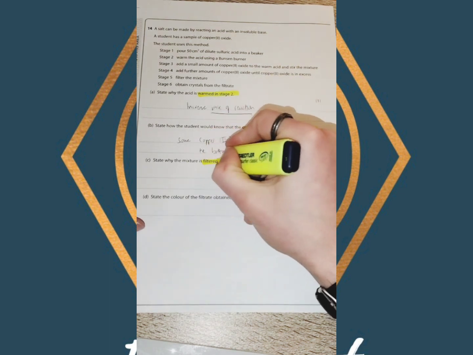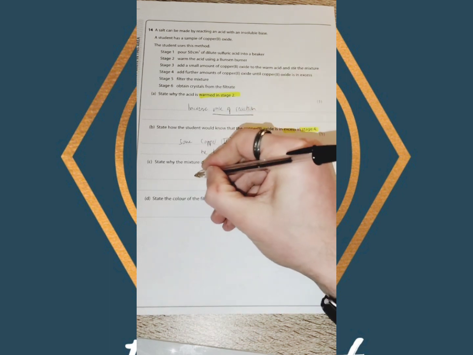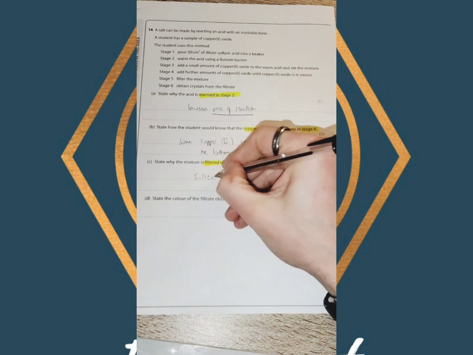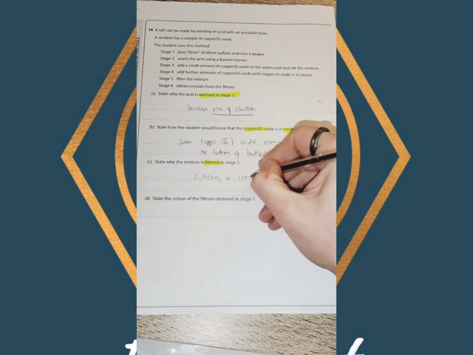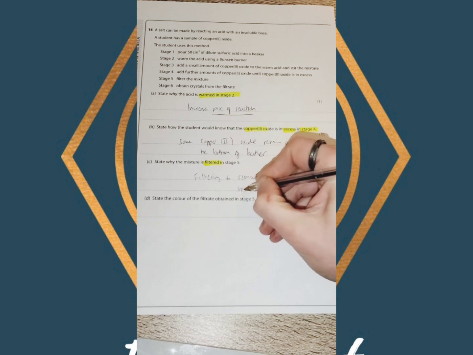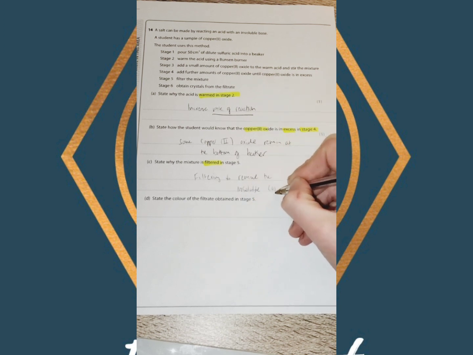State why the mixture is filtered in stage 5. Well, we've got an insoluble substance, insoluble reactant left over, which we don't want to keep. So we would be filtering to remove the insoluble copper 2 oxide left in excess. We don't want to keep that. That's going to affect the purity of our final product crystals. Okay, so remove those at stage 5.